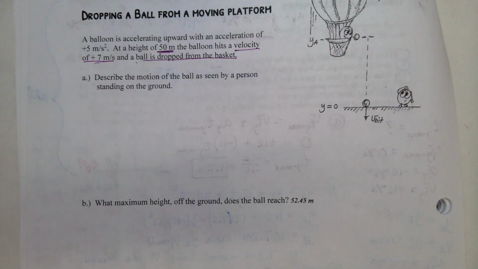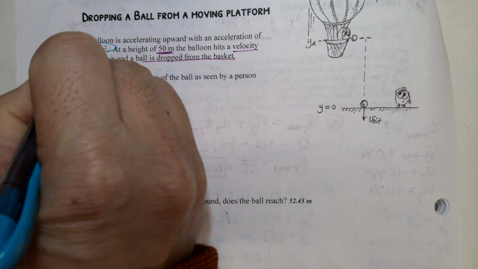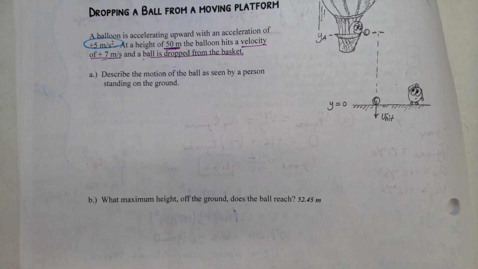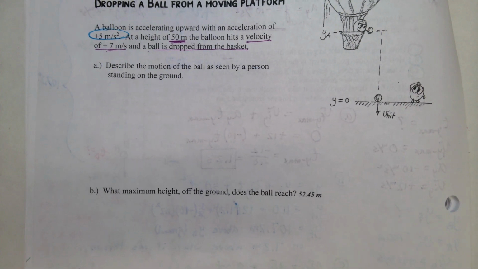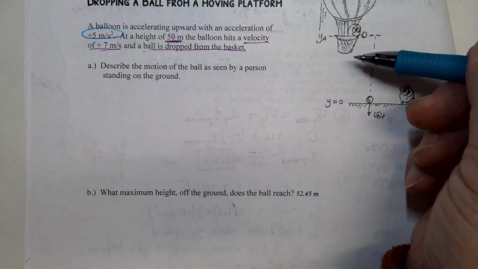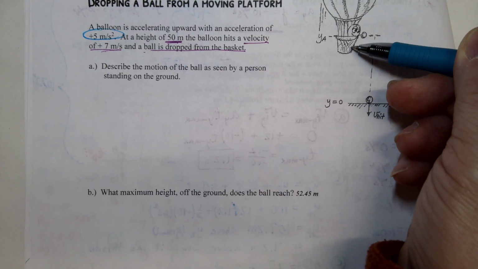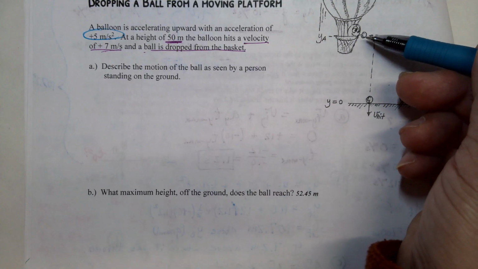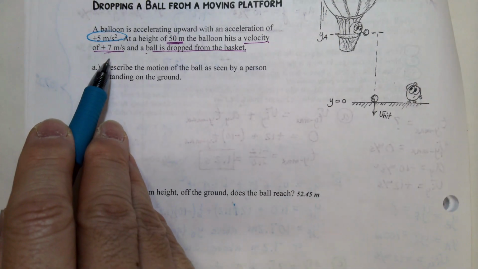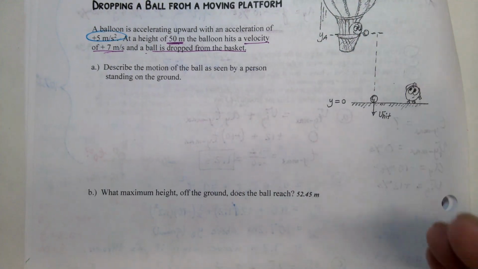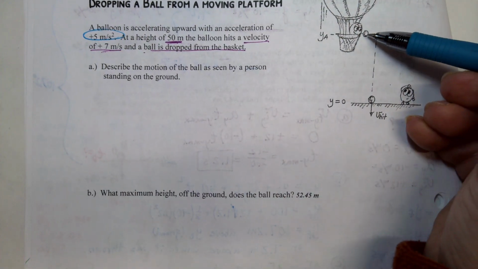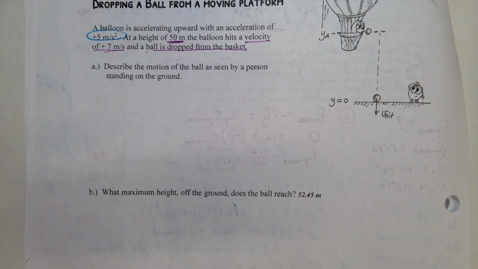This positive 5 meters per second squared really has nothing to do with this problem when you really think about it, because it was the balloon that's actually accelerating up, but as it accelerates upward, when the balloon reaches 7 meters per second in positive direction, the ball is dropped.